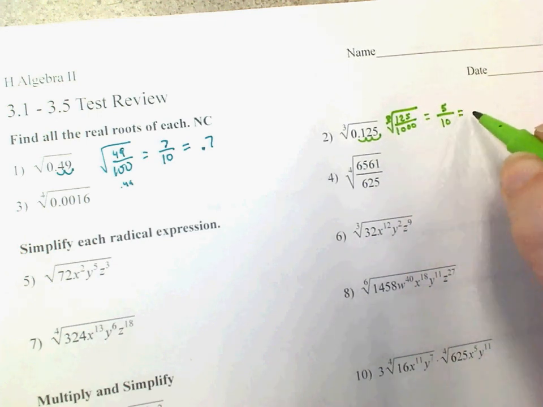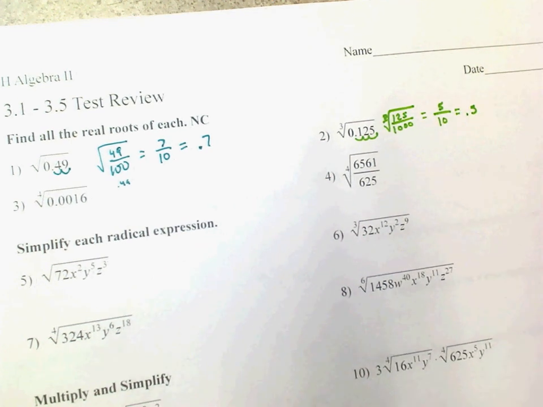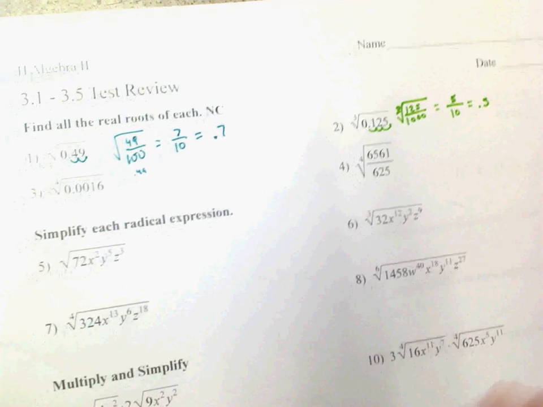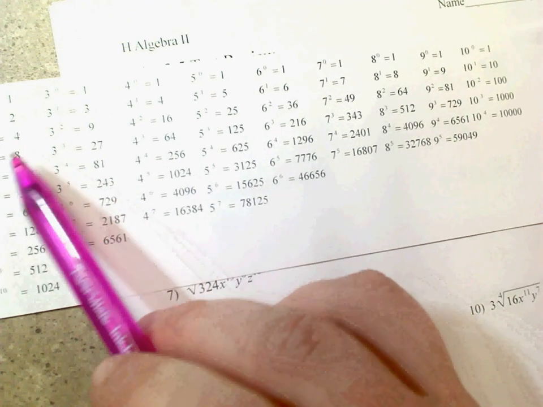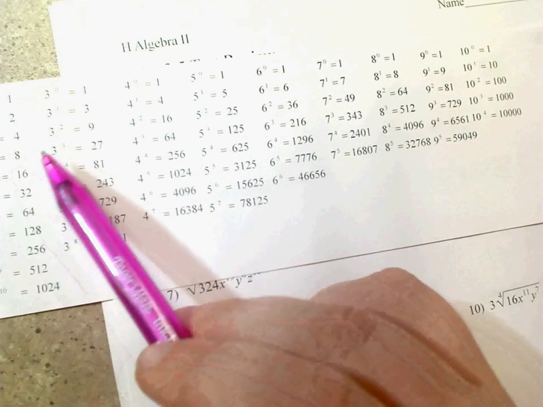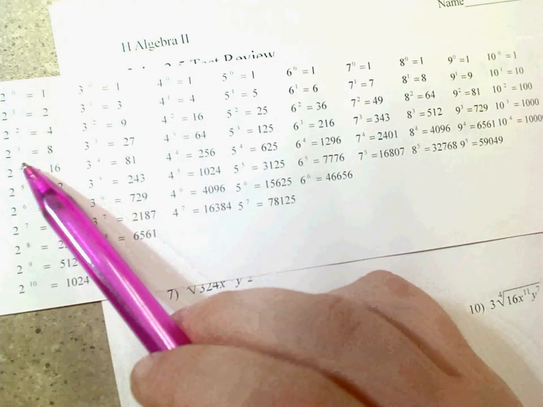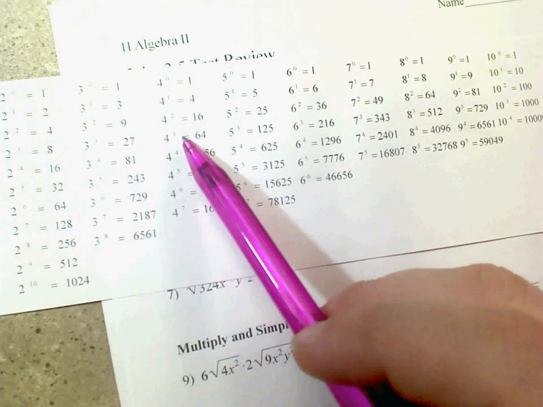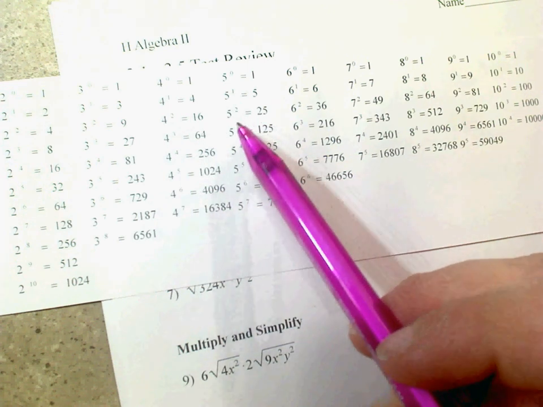And so 5 over 10 is 0.5. I'm getting those numbers because if you look at numbers being raised to the third power, 2 cubed is 8, 3 cubed is 27, 4 cubed is 64, 5 cubed is 125, which means the cube root of 125 is 5.